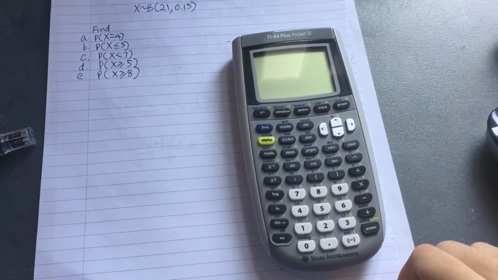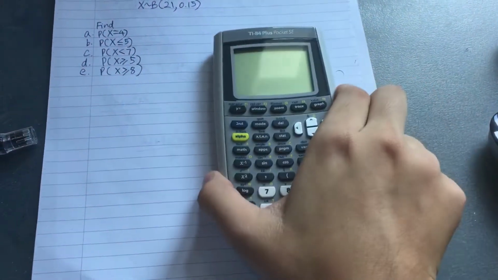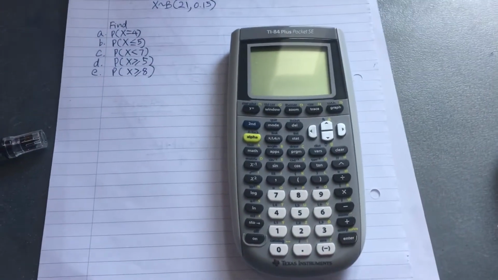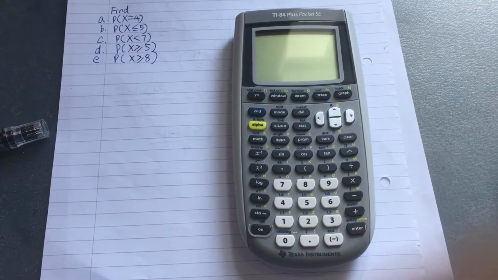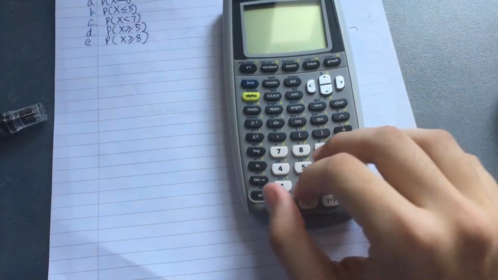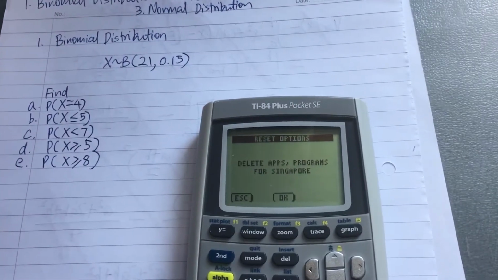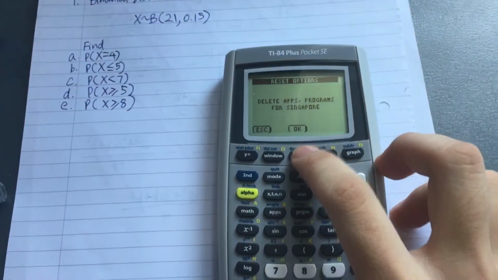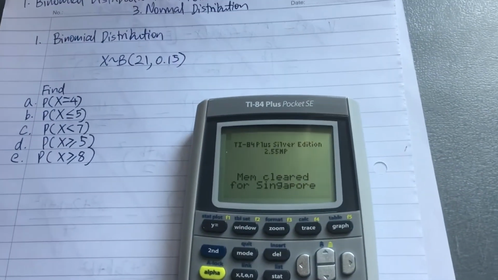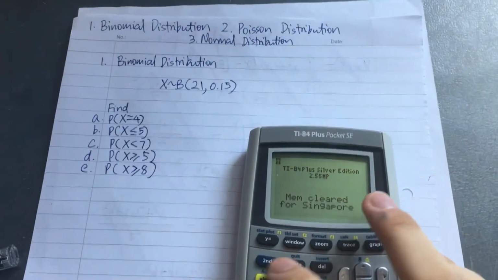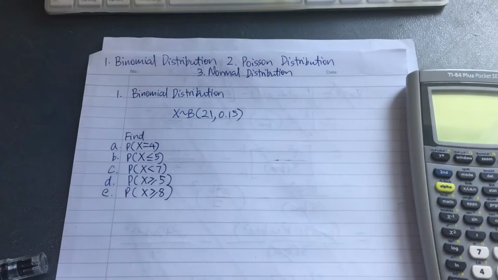Now, before we begin, let me show you how to reset the graphic calculator. The first step is to press the buttons 2, 8, and on simultaneously. So you should get this delete apps programs for Singapore. After that, press OK. Once the calculator is reset properly, you should get this screen. Now, let's get on to proper business.